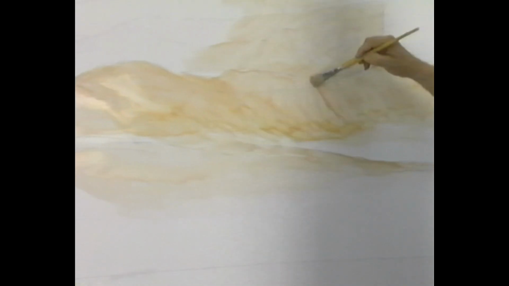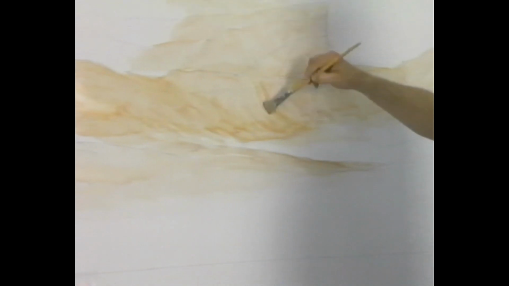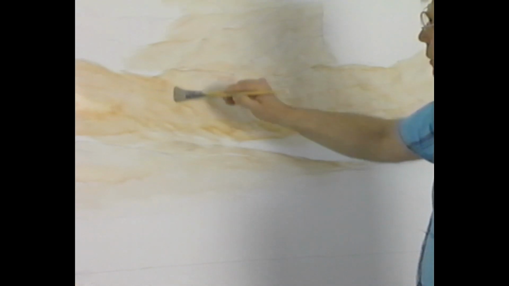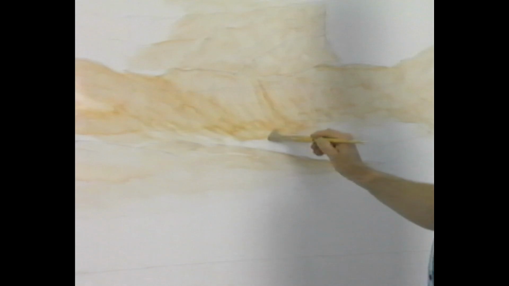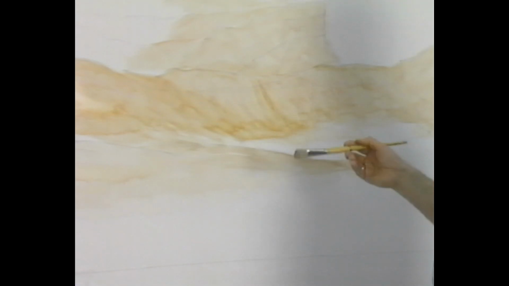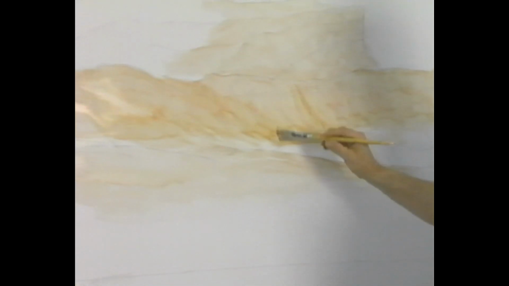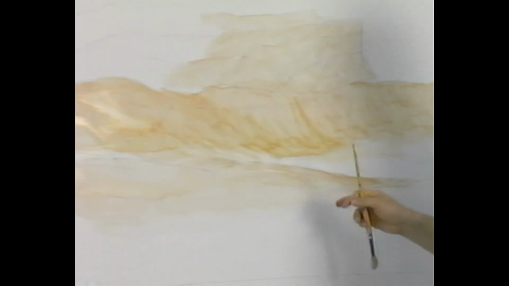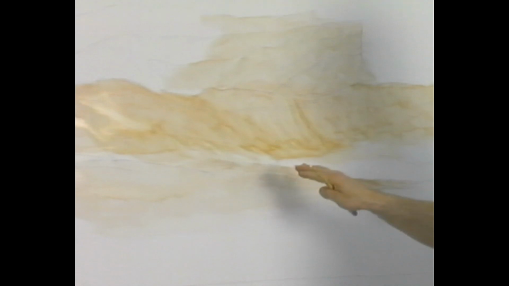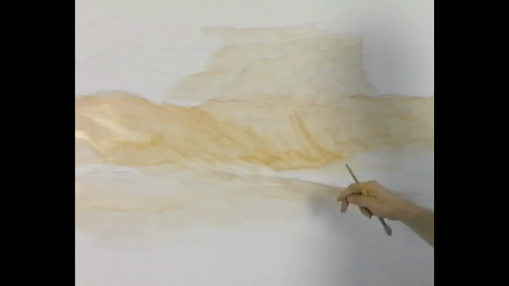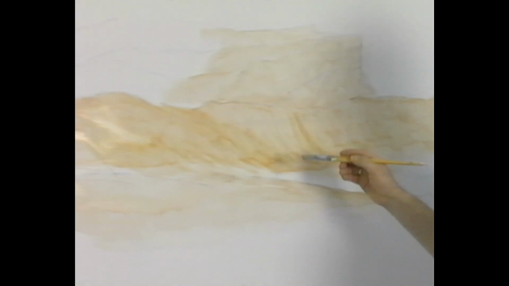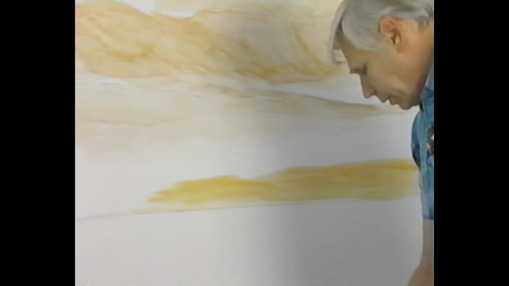The nice thing about acrylics, and some people think it's a drawback, but I think it's an advantage, is that they dry very quickly. And within a few minutes, 10, 15 minutes, depending on how thick or thin you paint, this will be dry enough where you can come back and lay other colors over the top, and they won't bleed or fade into the other color.